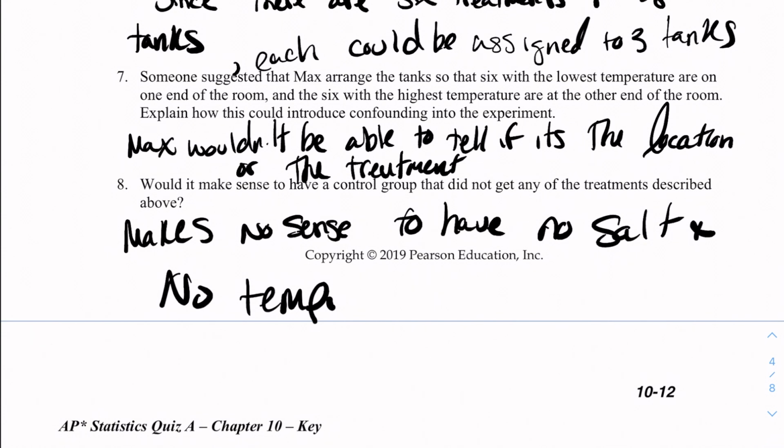So hopefully these examples walked you through some of the processes that we've learned from chapter 11 with simulations, chapter 12, which is sampling techniques, and chapter 13, which is experiments and observational studies. Good luck, Falcons.